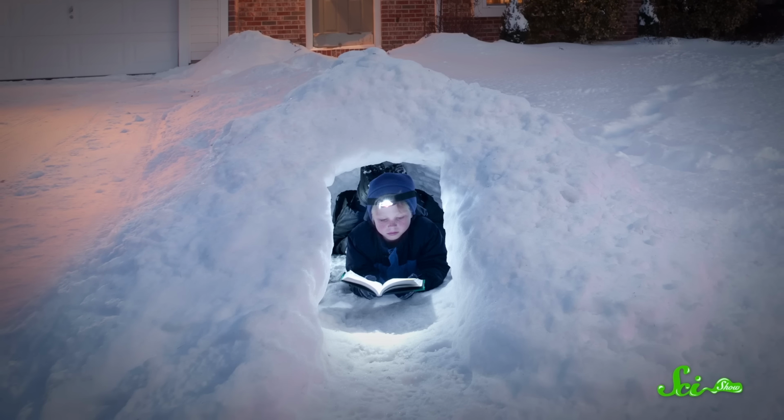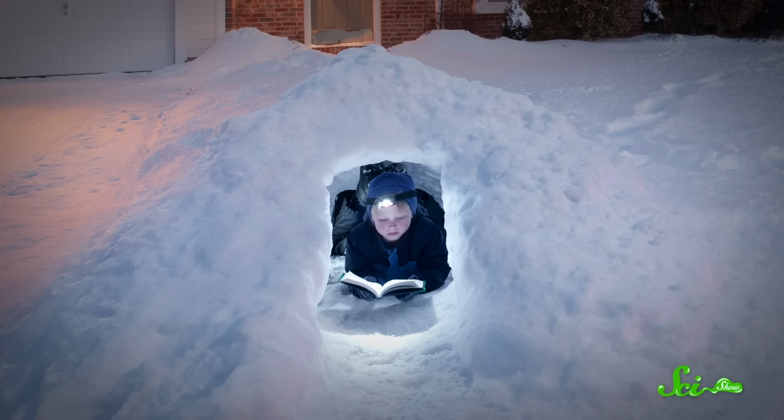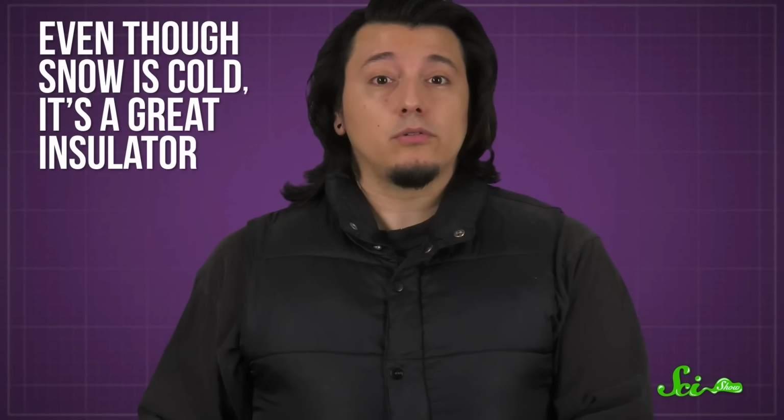When playing in the snow, few things are more fun than building a fort. But building a shelter out of snow also turns out to be a pretty ingenious way to make it through the winter, because even though snow is cold, it's a great insulator. We're not the only species that's figured this out. A tiny bat that lives in Asia has also mastered the art of making snow caves.